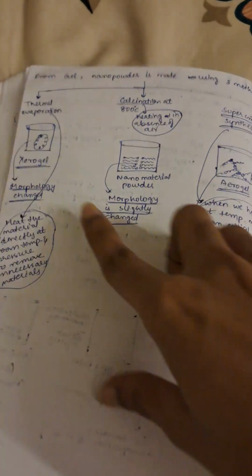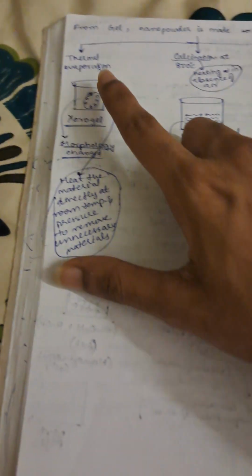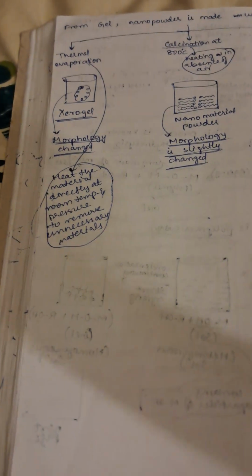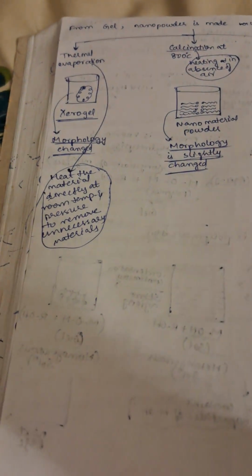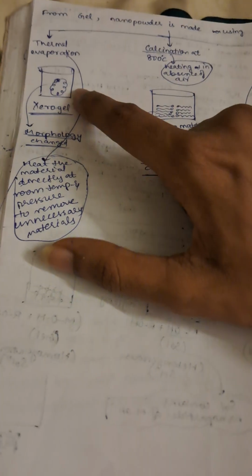Any one of the three methods. First method is thermal evaporation. In this, we need to heat the material directly at room temperature and pressure to remove unnecessary materials. So here, in this polymerization, we have all unnecessary materials also in that gel. So we need to remove those unnecessary materials by heating at room temperature. Then xerogel is formed. And here the structure is changed, right? Because here the structure is different from this.